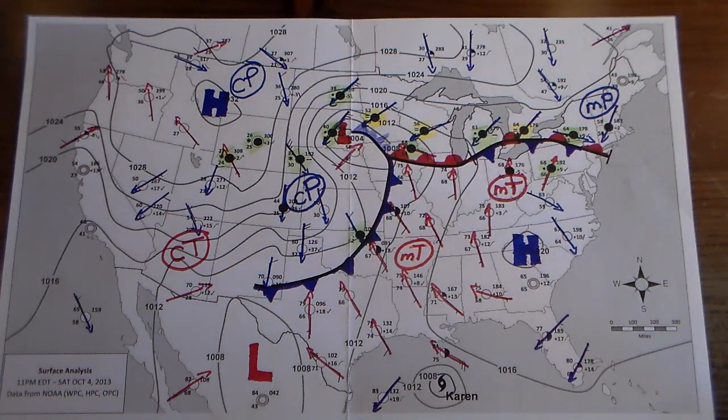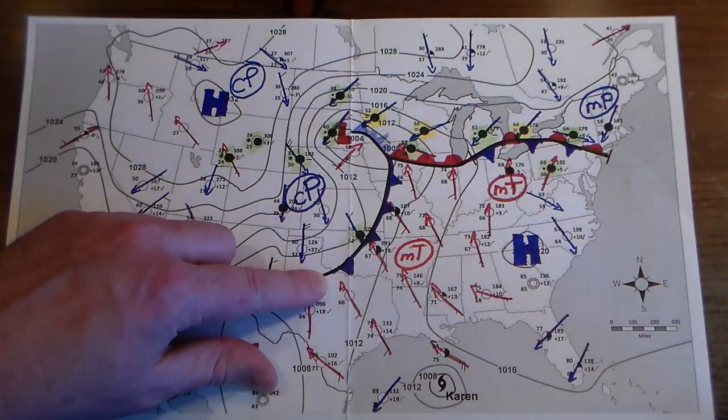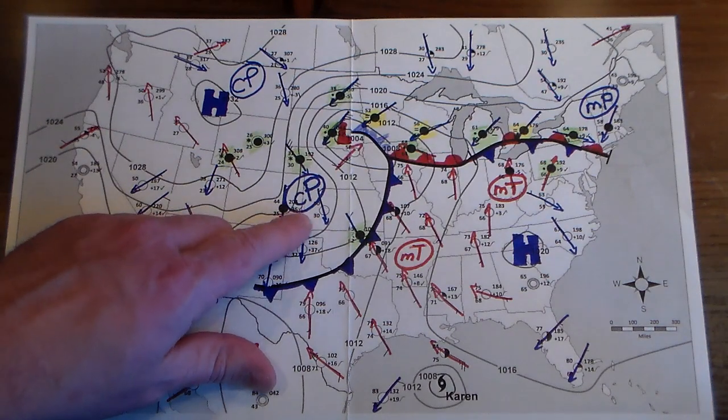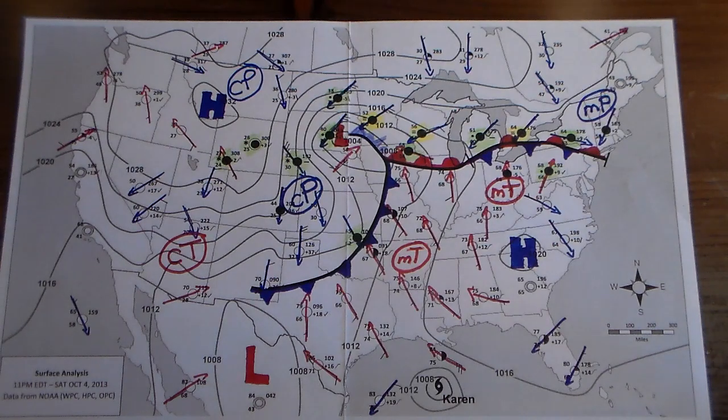Number five says, what two air masses are separated by our cold front? So I simply have to find my cold front and see what two air masses are on either side. Well, on one side I have continental polar, on the other side I have maritime tropical. So those are the two air masses that are separated by our cold front.